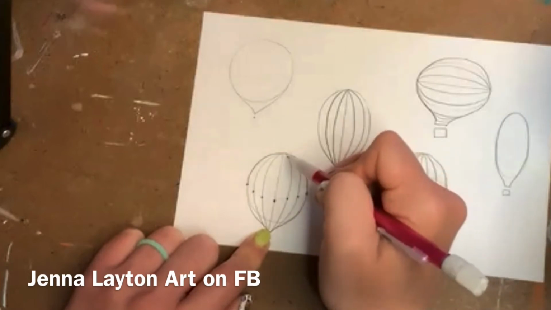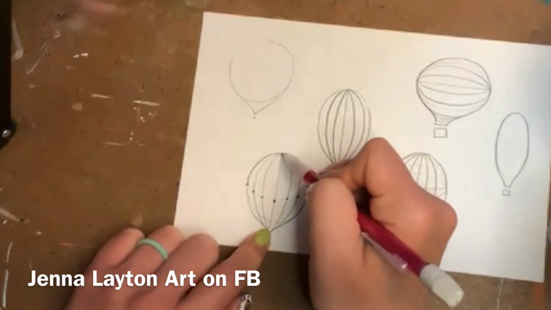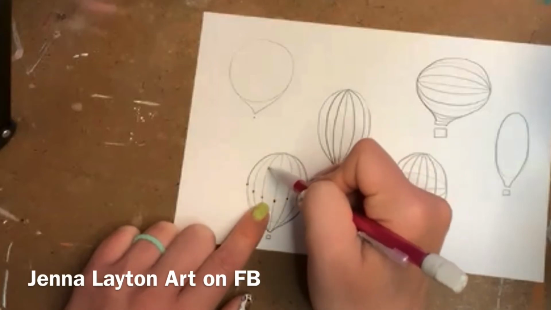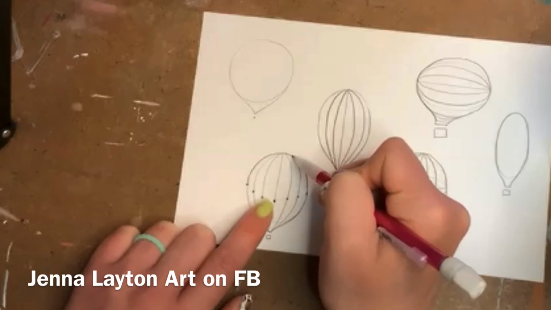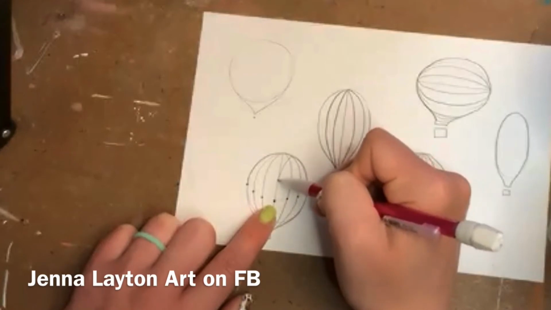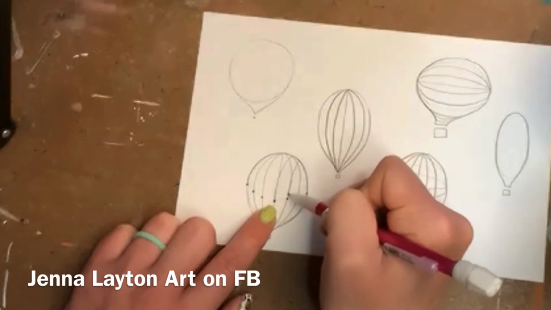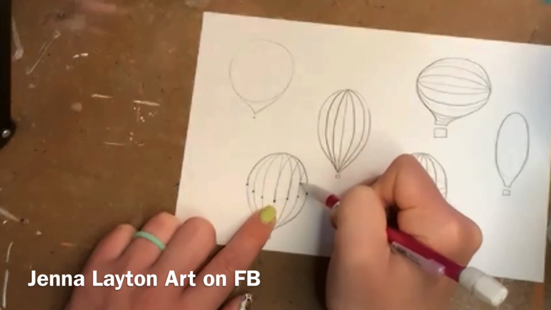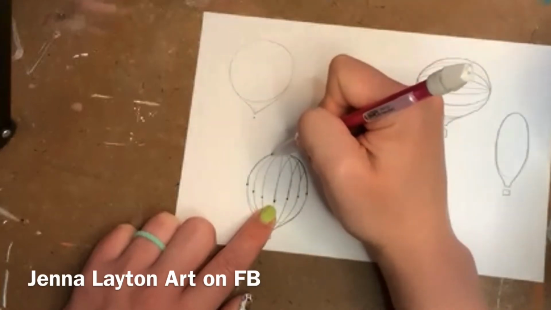So now we're going to try to make a line that follows this line. We're going to go over and connect those dots. And we're going to do the same thing on this side.